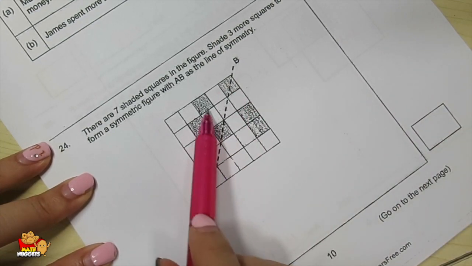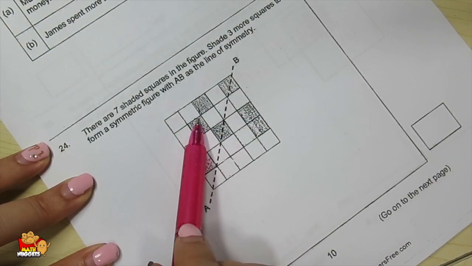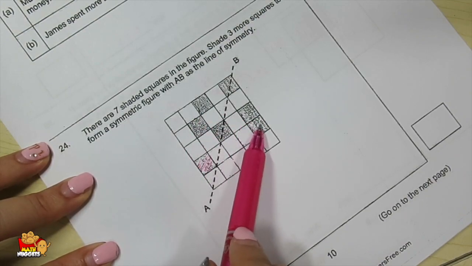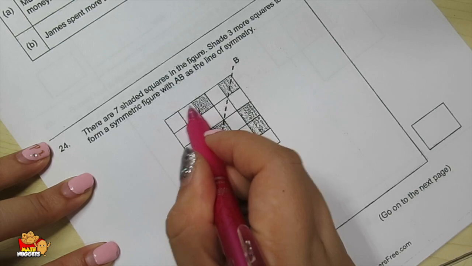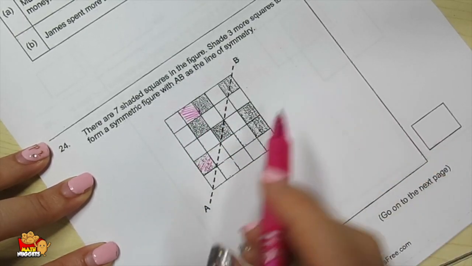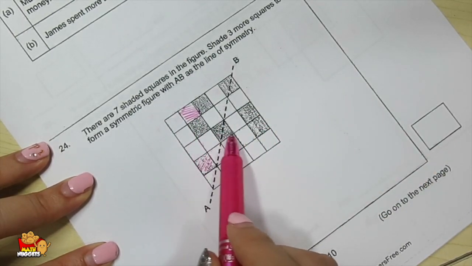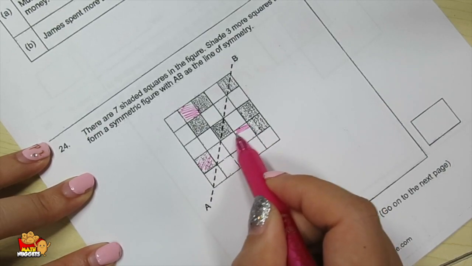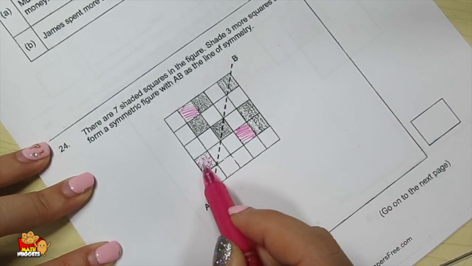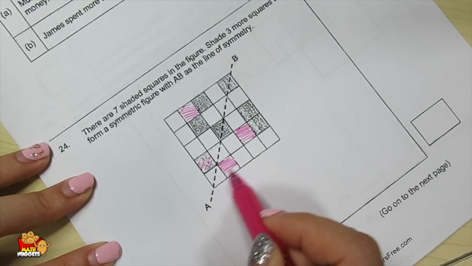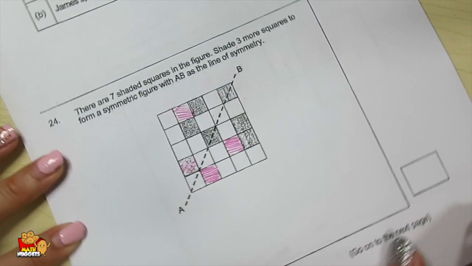So this one is symmetrical, this is okay. So then I have something odd here. This one, I need to shade this one. So that's 1. This one also needs to be shaded here. So that's 2. This one as well. So that's 3. The 3 squares.